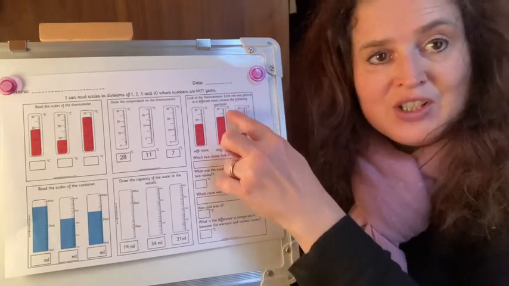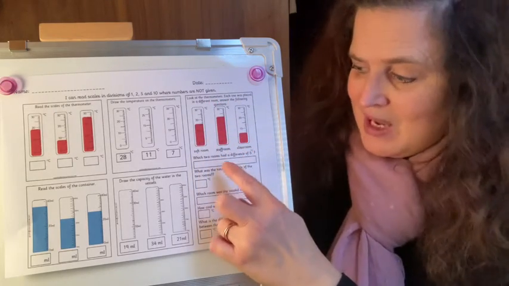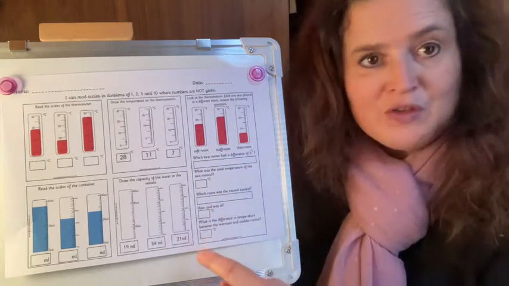Your final challenge is a word problem. Read carefully what it's asking of you to do and then answer every part of the question.